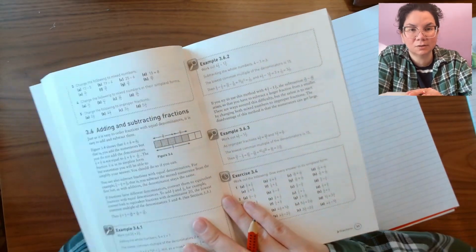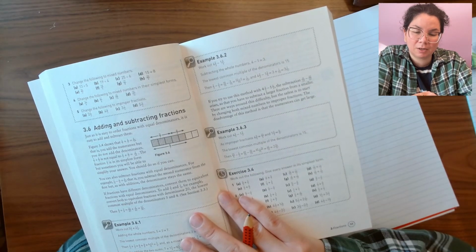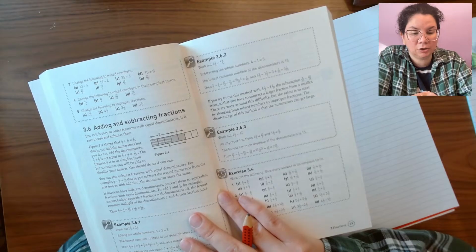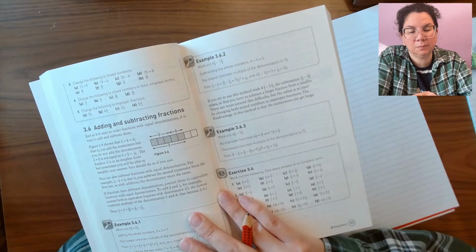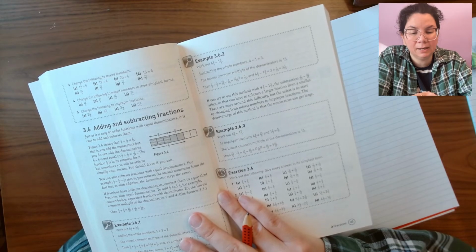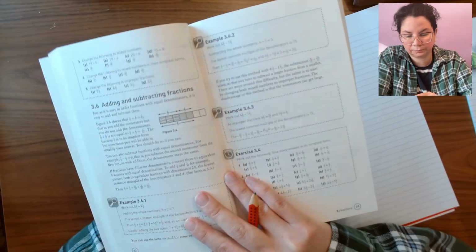Of course, that was simple. If you try to use this method with 4 3/5 minus 1 2/3, the subtraction 9 over 15 minus 10 over 15 arises, so that you have to subtract a larger fraction from a smaller. There are ways around this difficulty, but the safest is to start by changing both mixed numbers to improper fractions. The disadvantage of this method is that the numerators can get large.